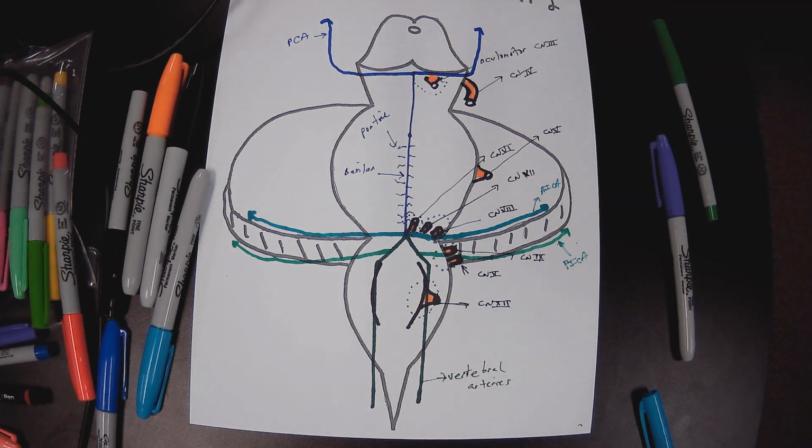You said locked-in syndrome is basically... Locked-in syndrome is basilar. I'm not going to draw it, but we're going to talk about it a little bit when we get to the medial pons. Any other questions? Everybody see where we are?